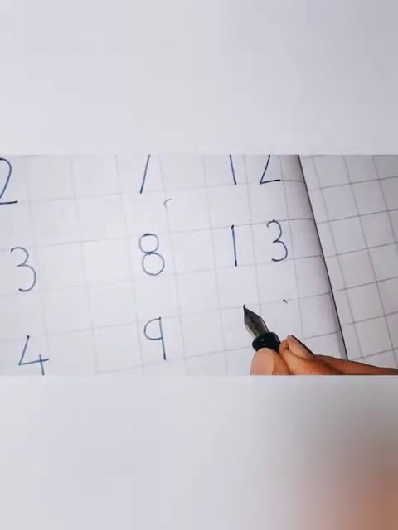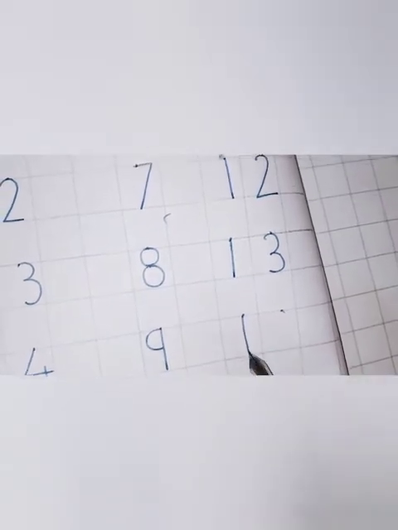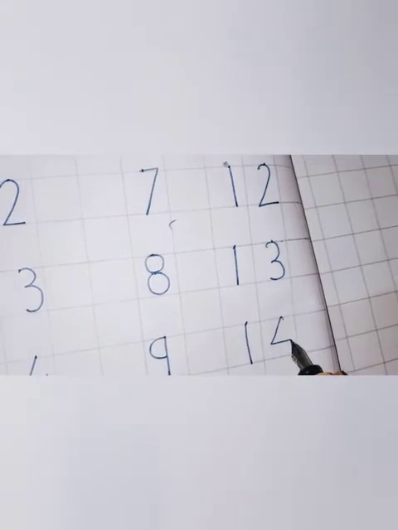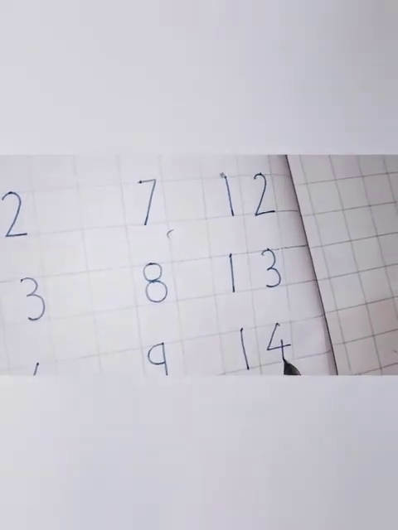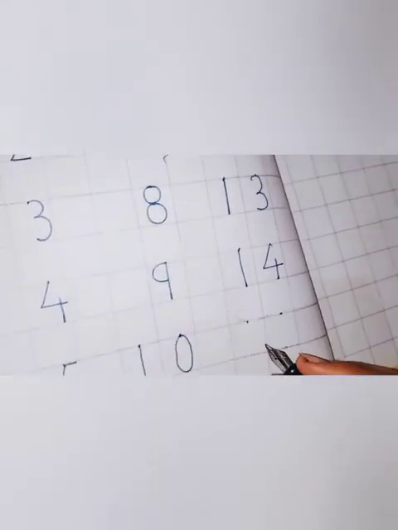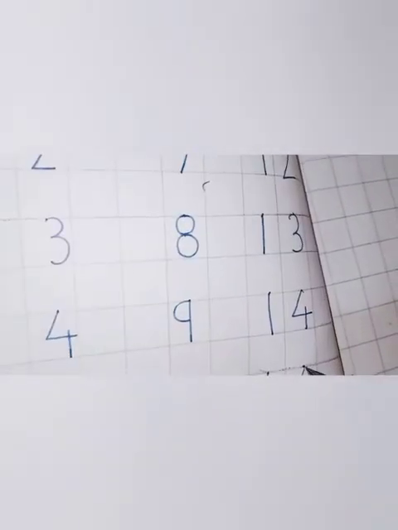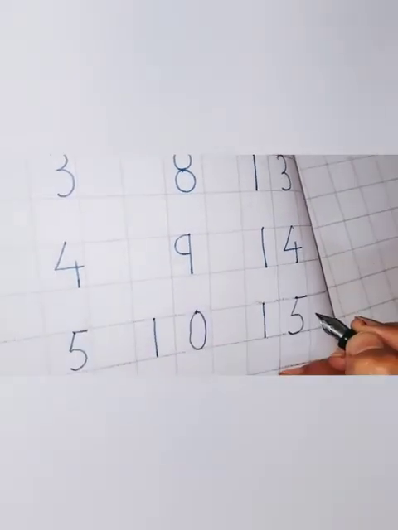And 14 is first we write 1 and making a sleeping line, then straight line and then straight line. It's number 14. And 1, slipping line, making a curve and straight line. It's 15.